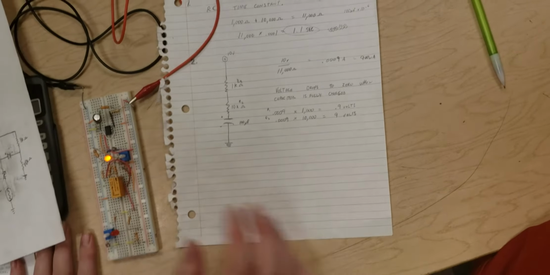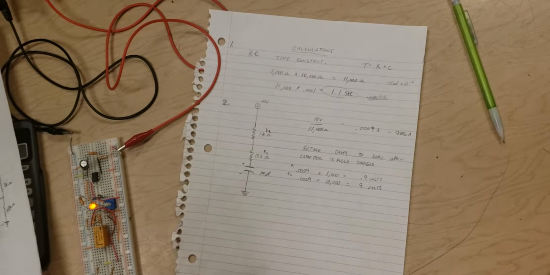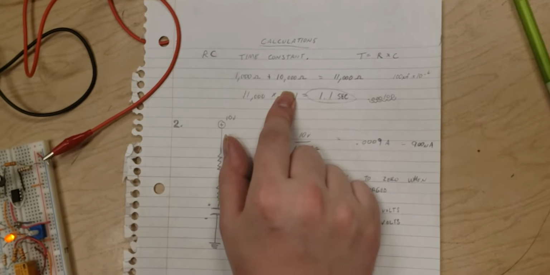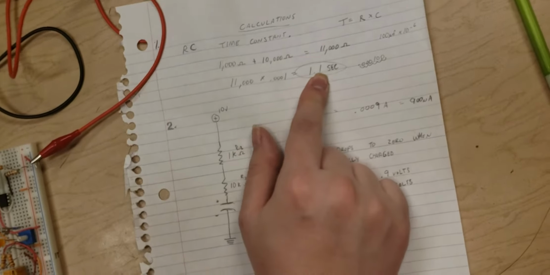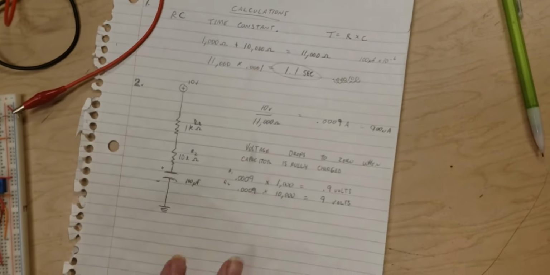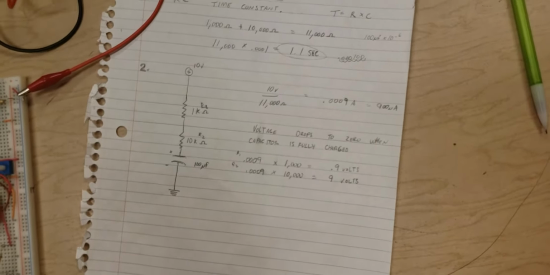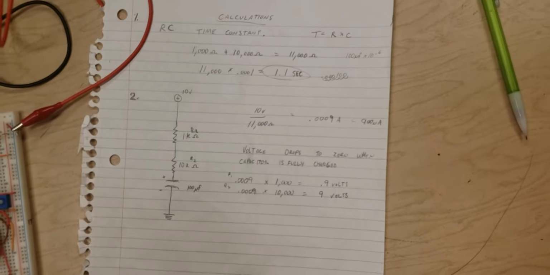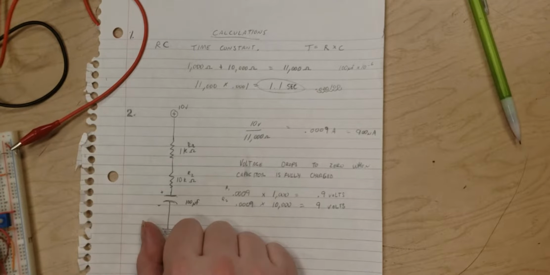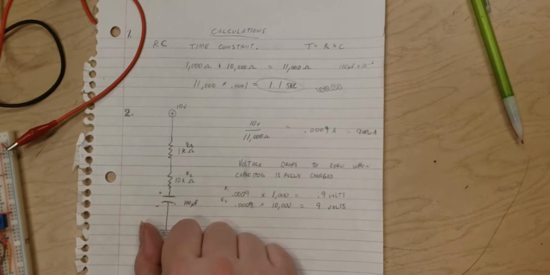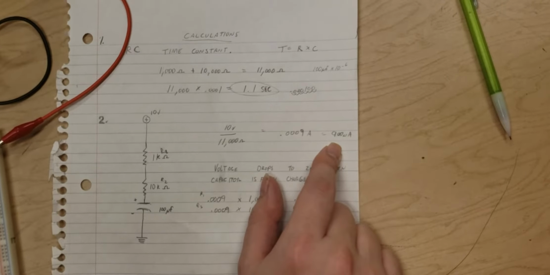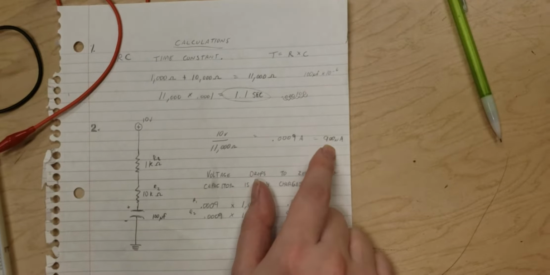Now let's go into some calculations. Showed you the time constant, the total resistance times total capacitance gets you the time in seconds. The next would be the voltage drop for the capacitor. This is 900 microamps.